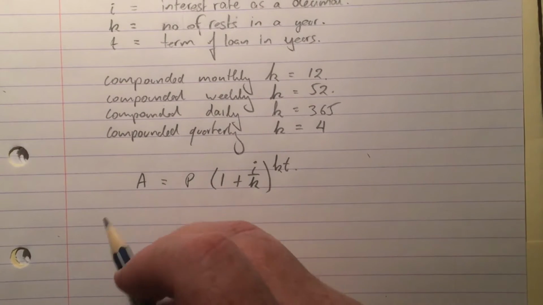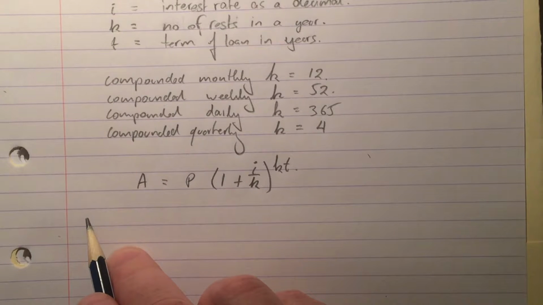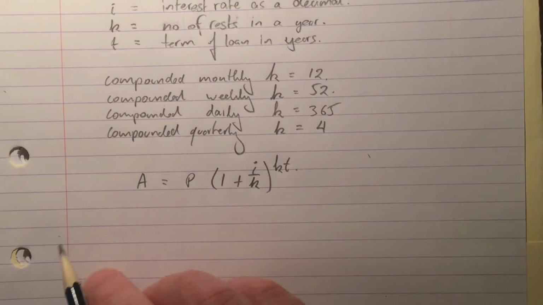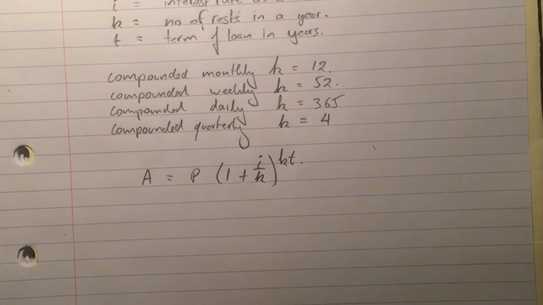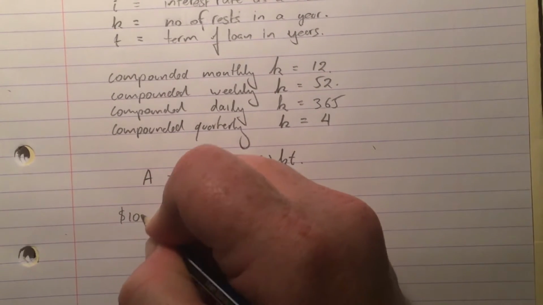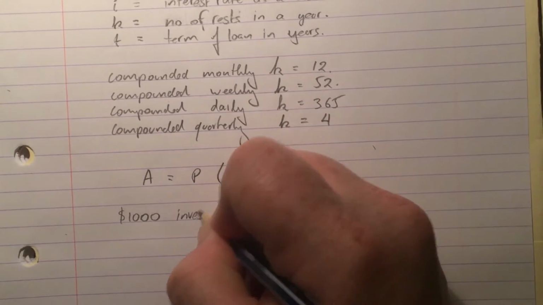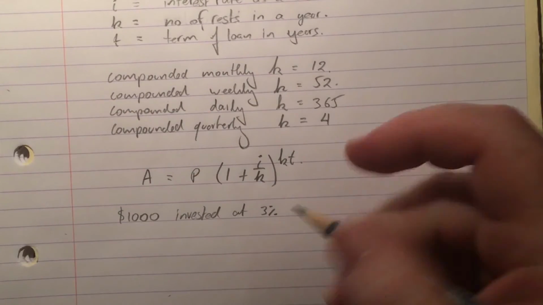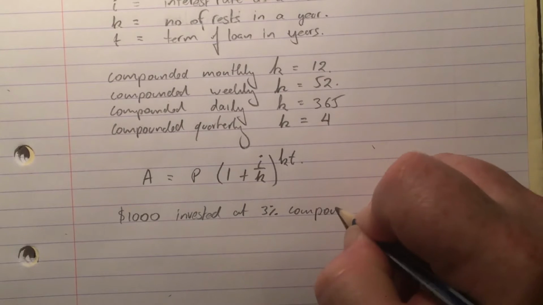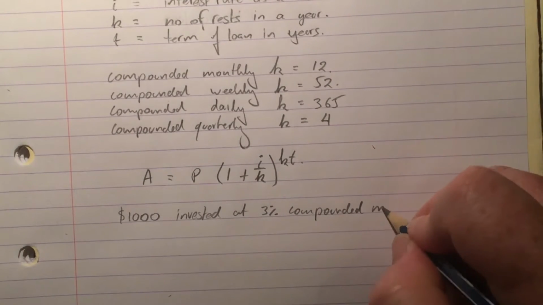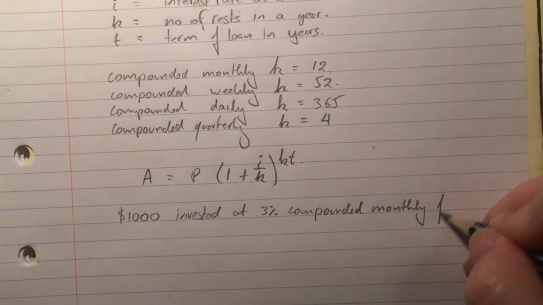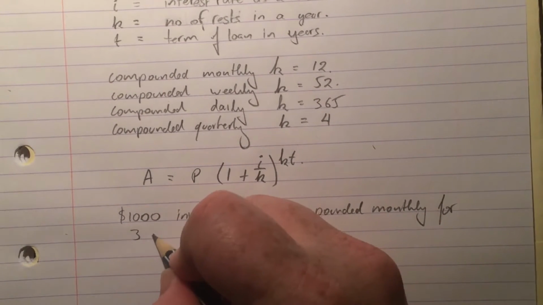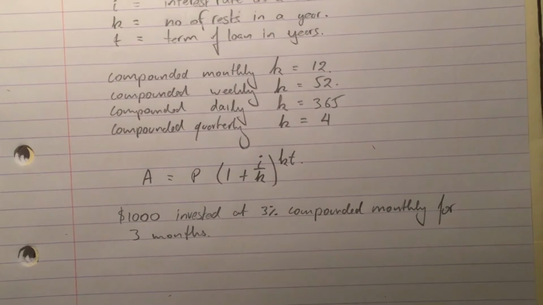So let's do an example. Let's do the example that we used to demonstrate compound interest right at the beginning. So $1,000 invested at 3% compounded monthly for 3 months.